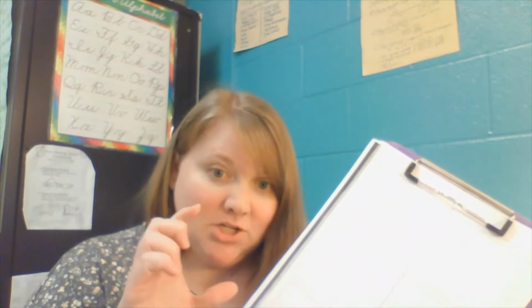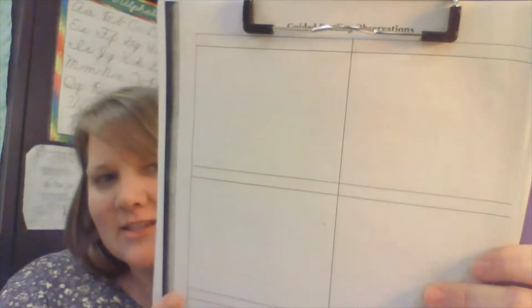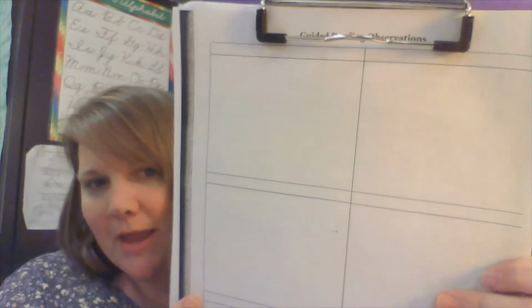Next, I have a clipboard that has a sheet that I got from the Fountas and Pinnell book. It's a beige book, the original reading workshop book, and it's in the back in one of the appendixes, but you could make it on a piece of regular paper. It has 6 boxes for students in your guided reading group. It says guided reading observations. I keep track a lot better when they come to guided reading by just making a note of what page they're on and what book they're reading.